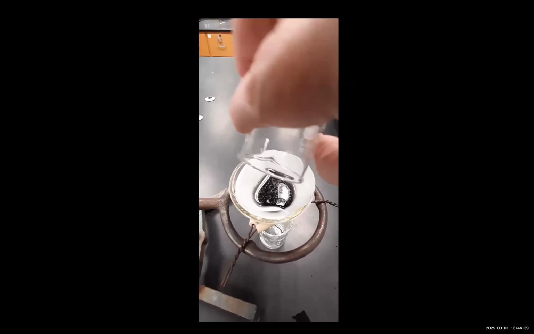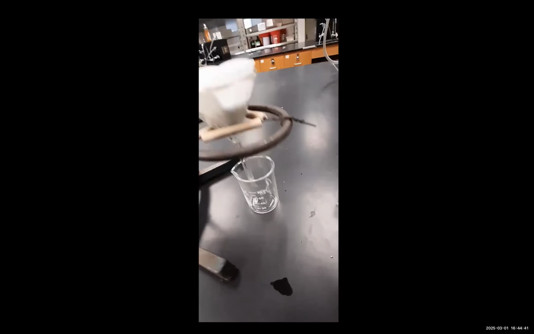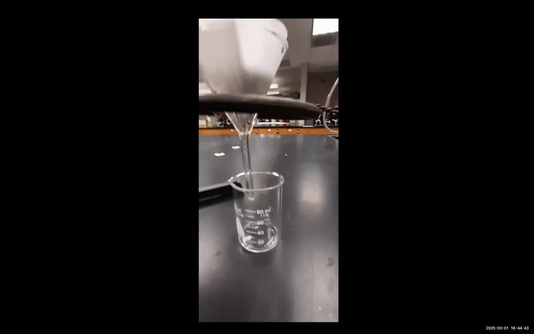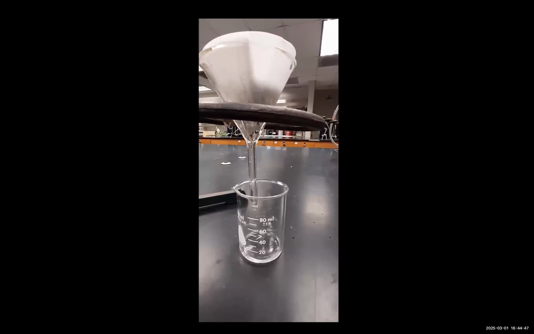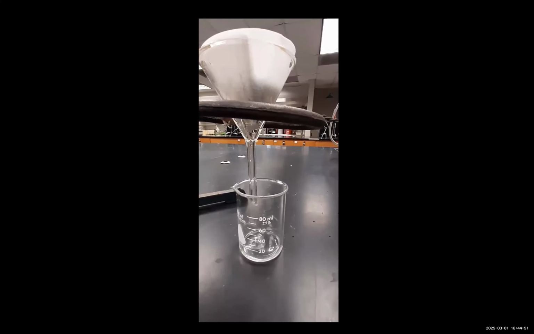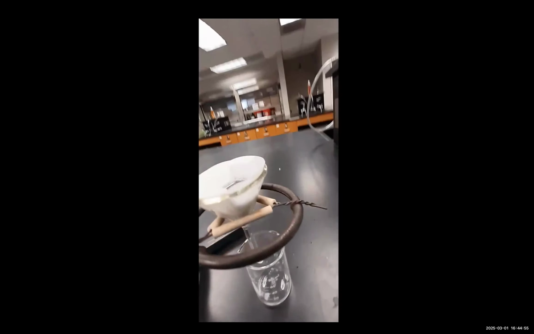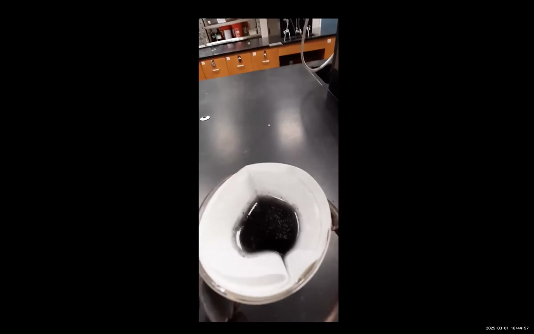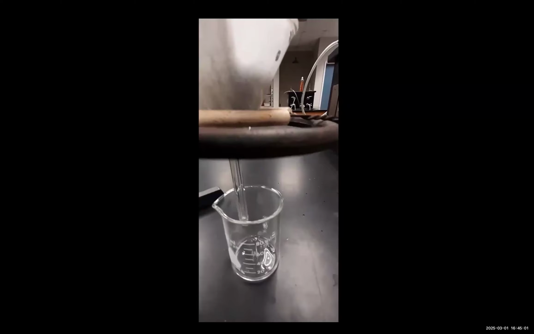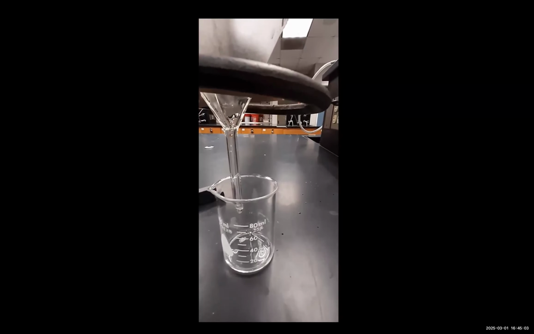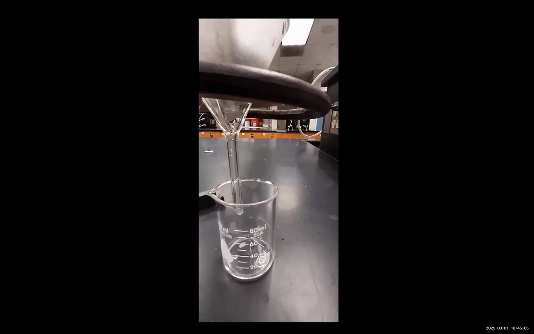We're going to allow this entire solution to filter through our filter paper, and then we're going to test the filtrate, which is the liquid that passes through the filter. As we can notice, the charcoal is not passing through the filter, which makes sense. The charcoal is not soluble in water, and the particle size is sufficiently large that it can't pass through the filter.